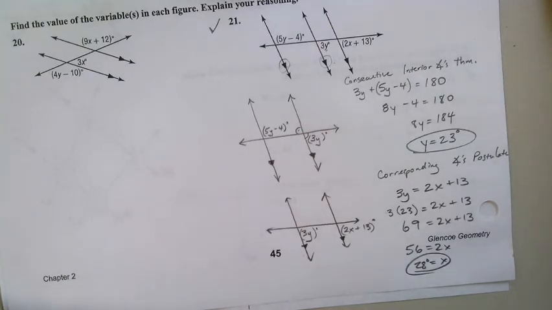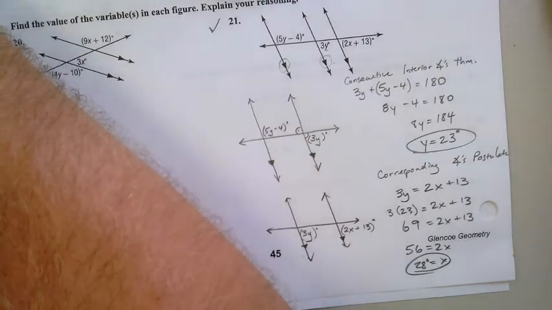Once you're setting these up and figuring these out, you can break them down in parts like we did there in number 21. But I want you to go ahead and finish up the rest of that page for me. If you have questions, as always, please come back and talk to me.